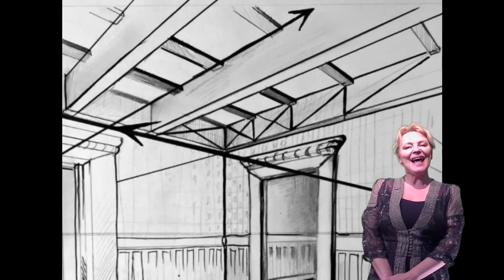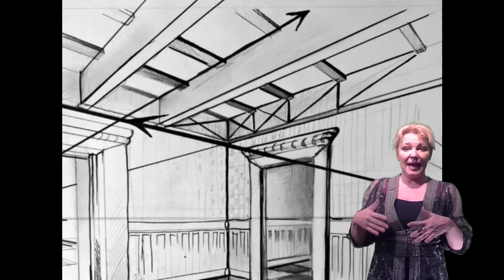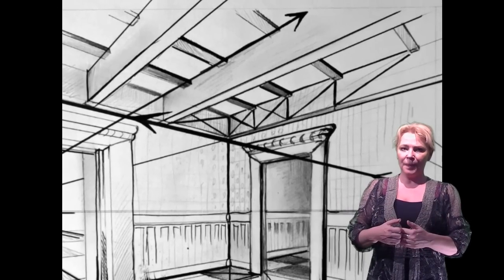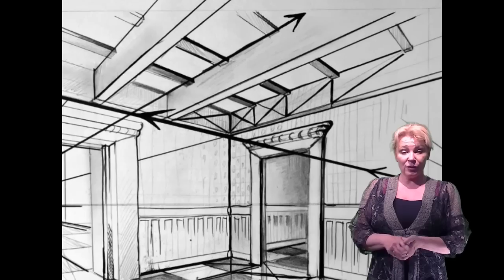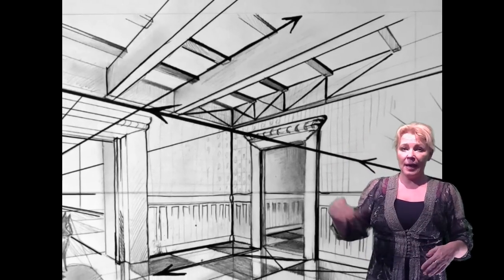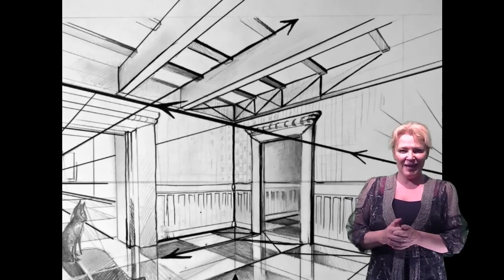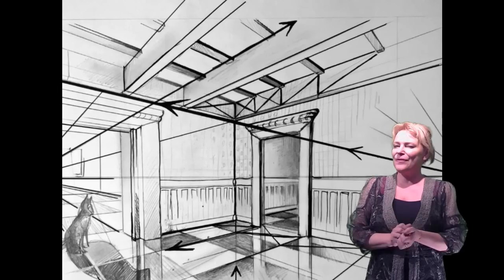My name is Lineke Lijn, and in this tutorial we are going to draw perspective and the inside of a building. And I'm going to pay special attention to how to draw a ceiling and the floor, and with all the lines and how you can build this building in a perfect way.